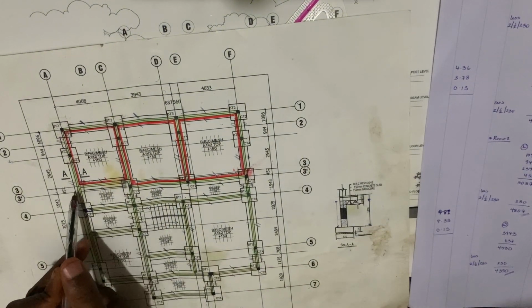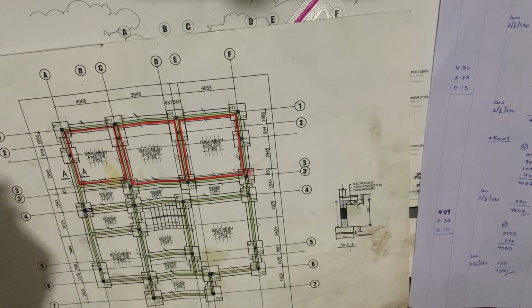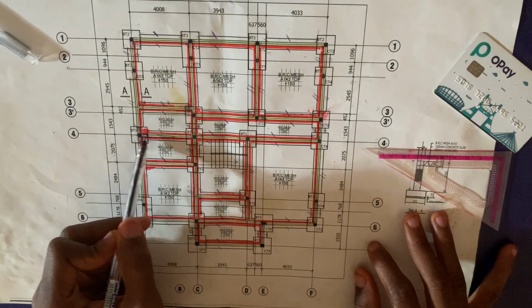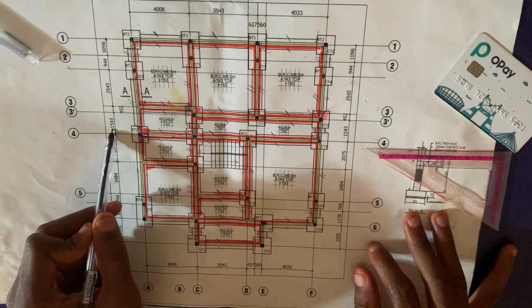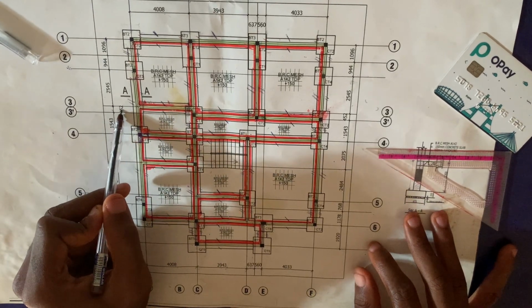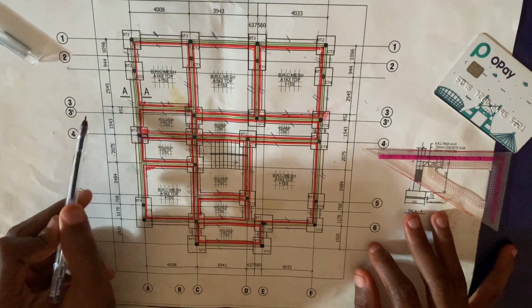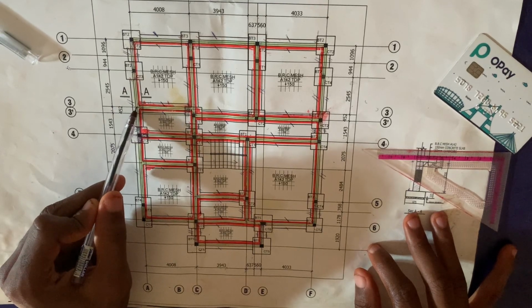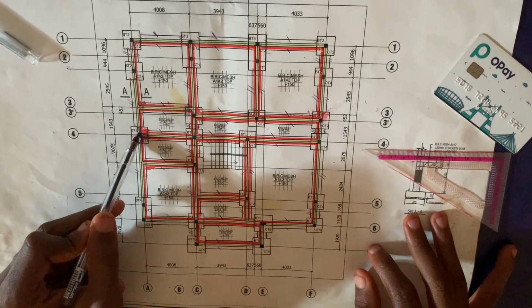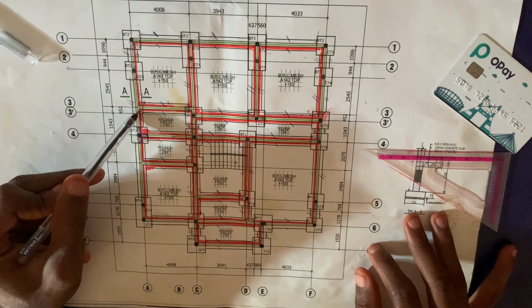So the next room we're going to be looking at will be this particular room here. So I'm going to be using my red marker to demarcate this section. Now if you look at room 4, you can see that for the length side we're given two dimensions, 1543 and 452. So we're going to be adding them together to get the distance from this point down to call out 4. After we get that, we're going to less half of the thickness of this block work and half of the thickness of this column here. Whatever we have will be the end-to-end dimension for this short side.